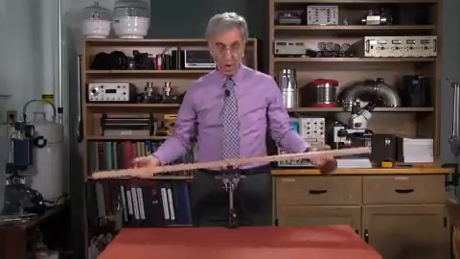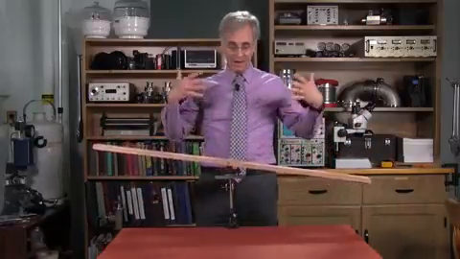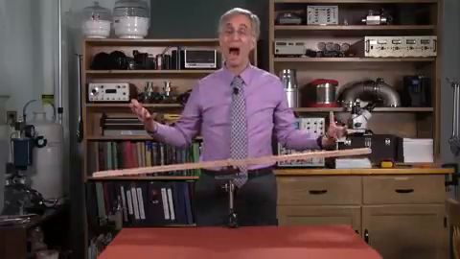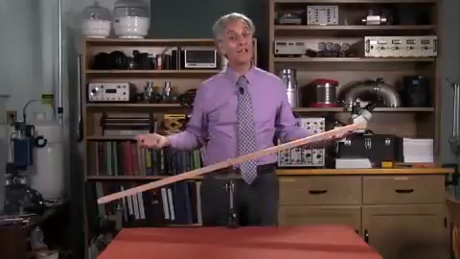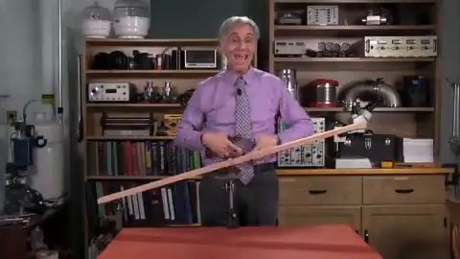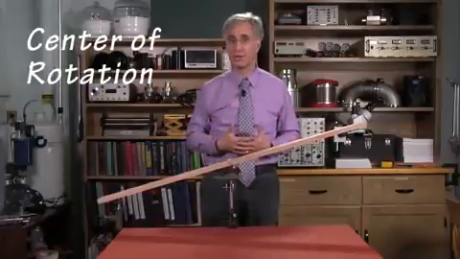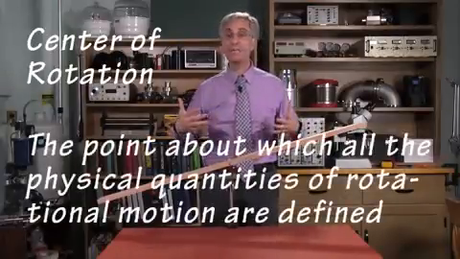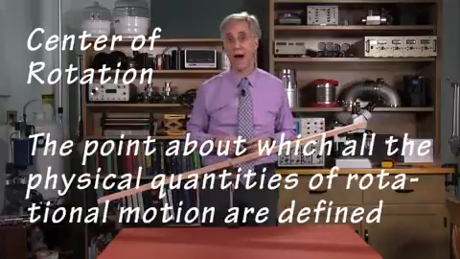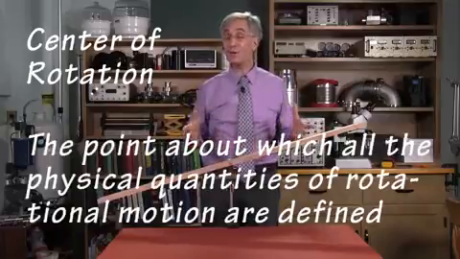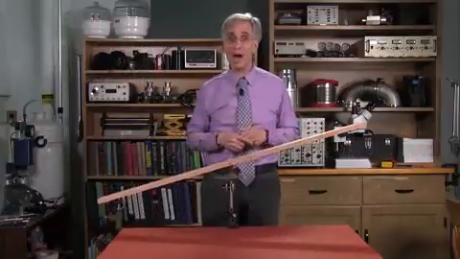So we're supporting it right at its center of mass and allowing it to undergo rotational motion about its own natural pivot. When examining rotational motion, it's technically necessary to specify the center of rotation. That is, the point about which all the physical quantities of rotational motion are defined. We're free to choose that center of rotation, but some choices are better than others.